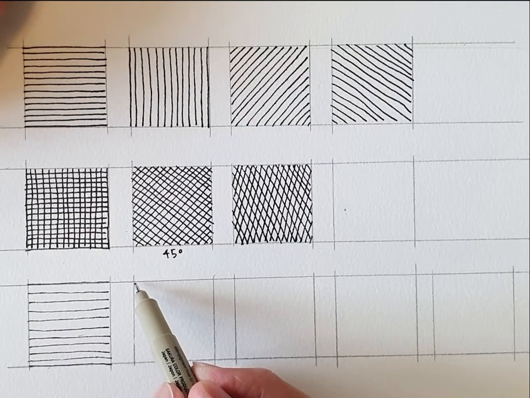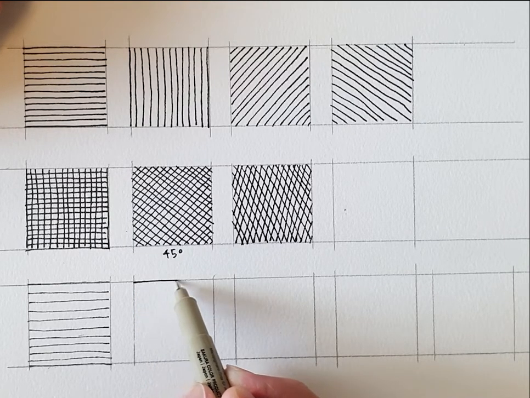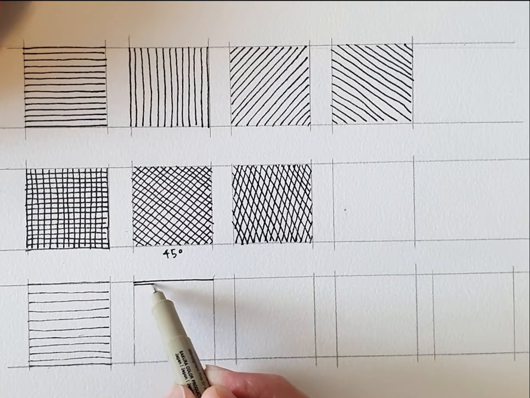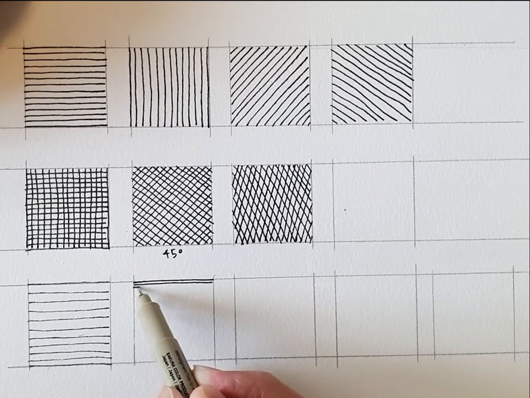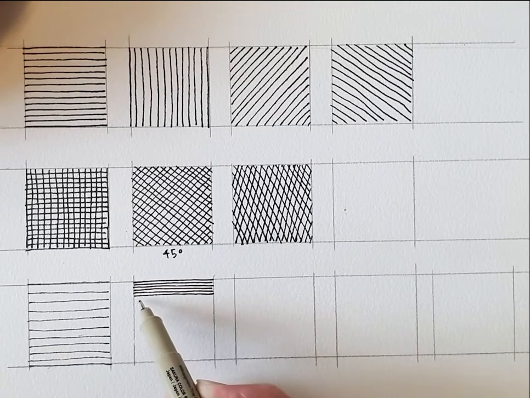And now for the second square, I'm going to use the same pen, but this time I'm going to make the spacing very tight. Okay, so this is the same pen, but now I'm making the lines very close to each other. So this really calls for concentration.